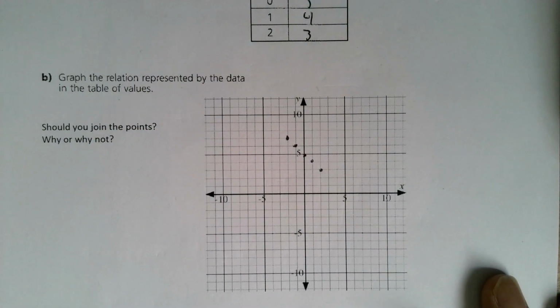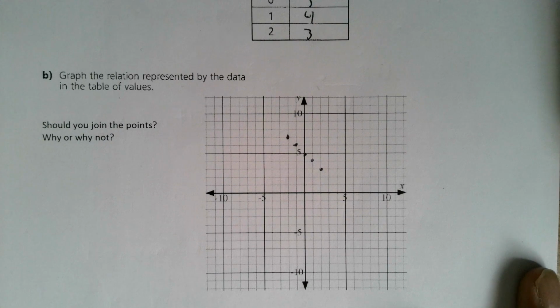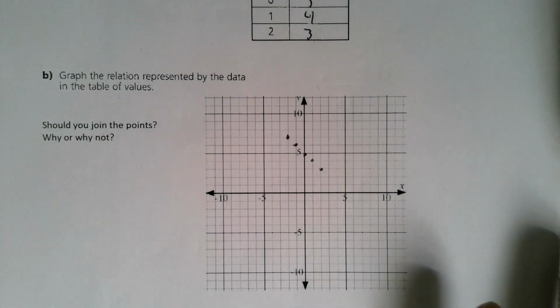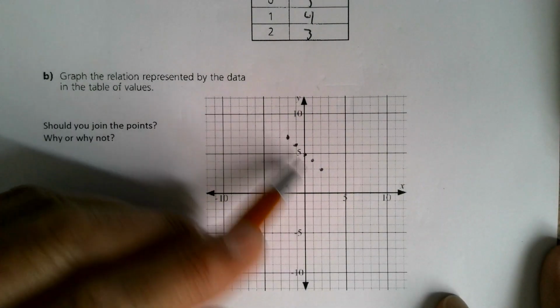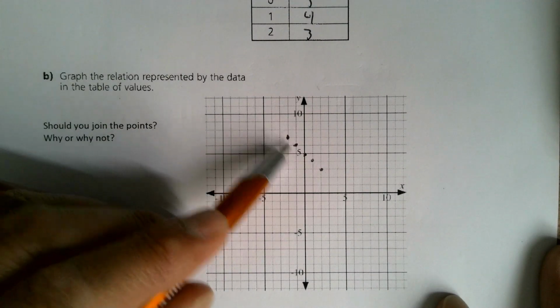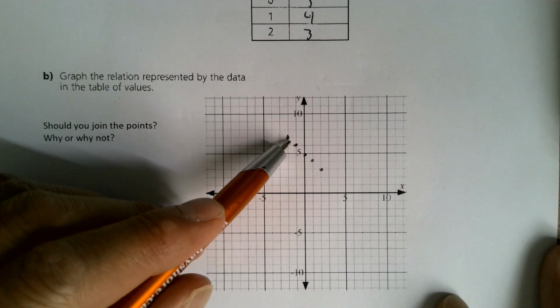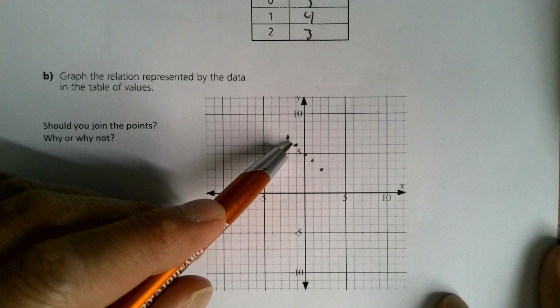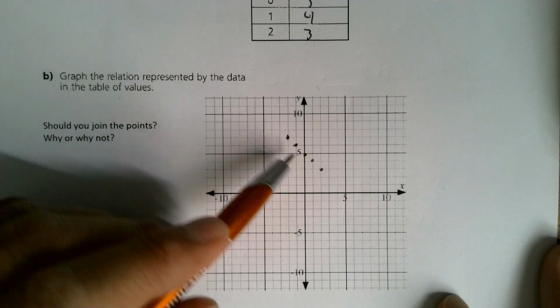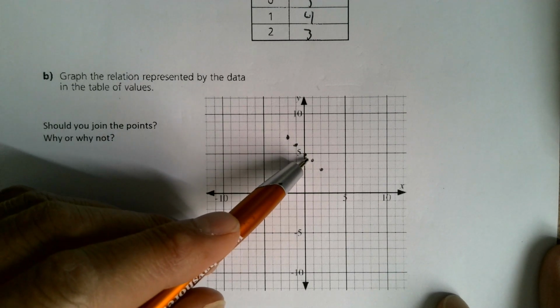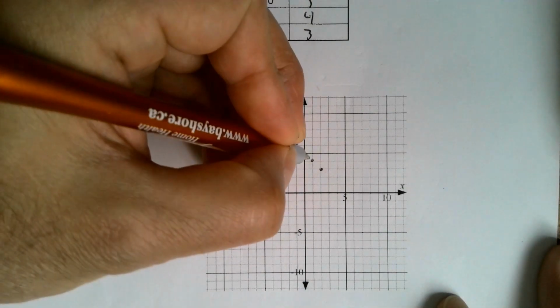Okay, should we join the points this time? You remember, whether or not we draw the straight line in depends on whether or not we have decimal points, all these little infinite decimal solutions in between here. So is it possible to have, for example, 0.5 and 4.5? Yeah, because they're not DVDs.